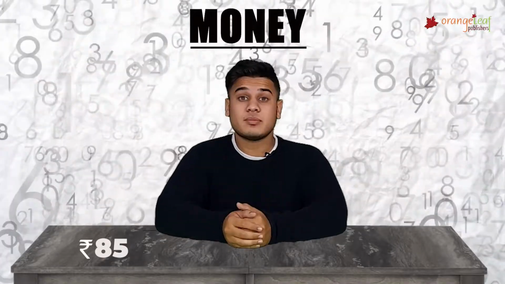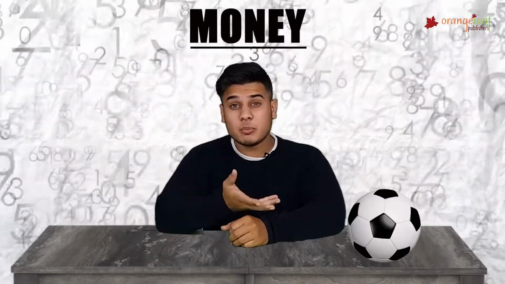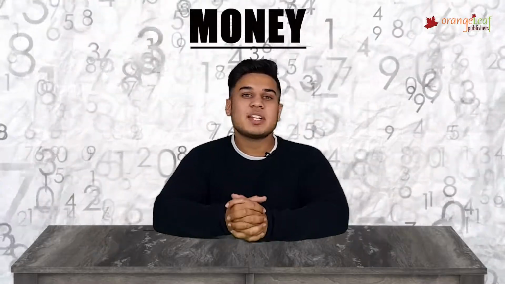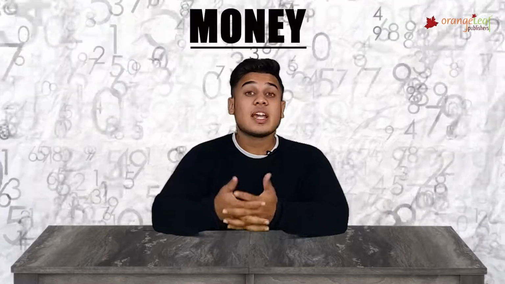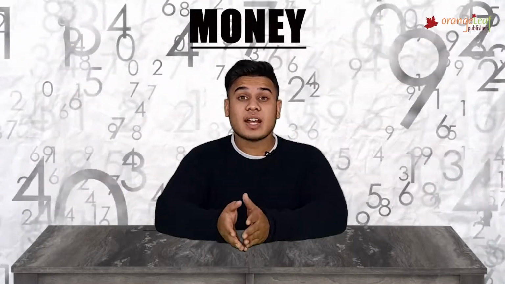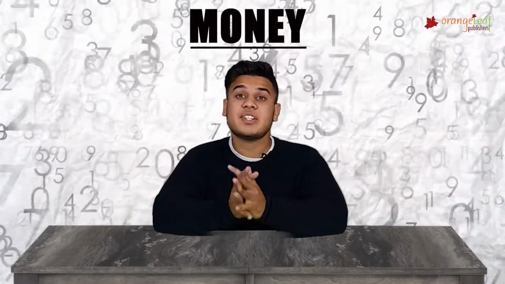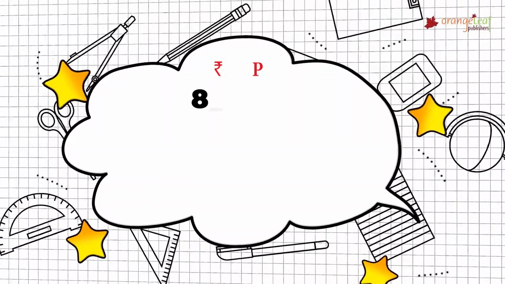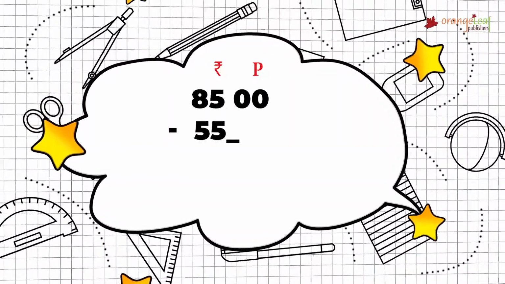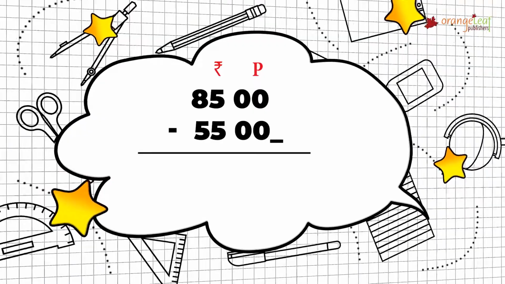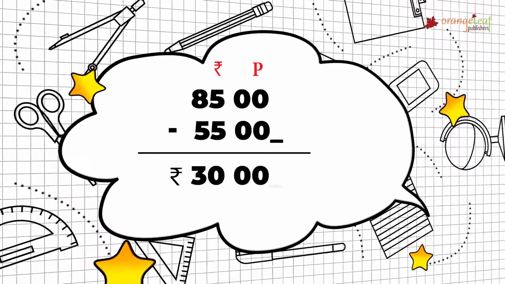Let us have a look at another example. Rehan had 85 rupees with him and he bought a football worth 55 rupees. How much money does he have left? It is simple. We have to subtract 55 rupees from 85 rupees. So when we subtract 55 rupees from 85 rupees, we get the answer as 30 rupees. So Rehan is left with 30 rupees.